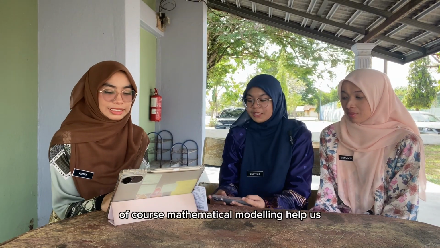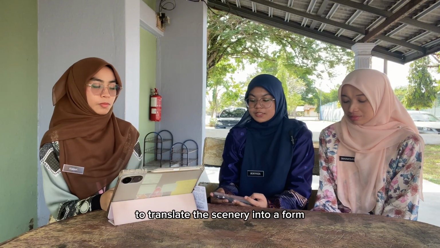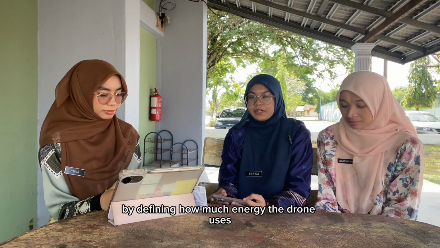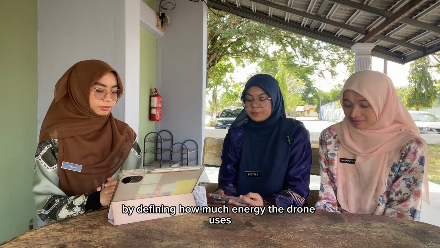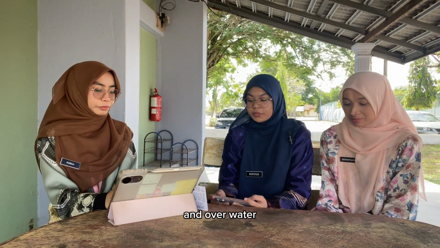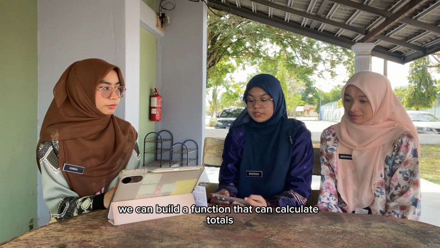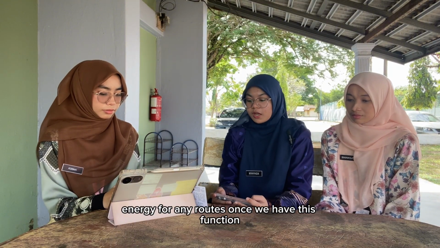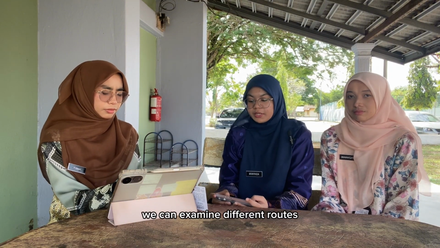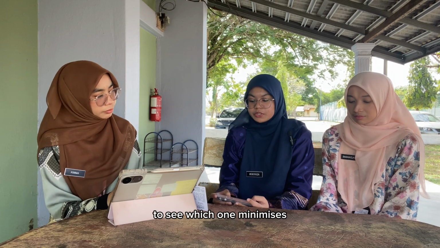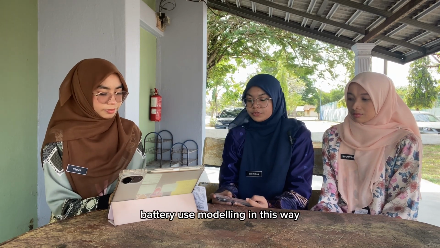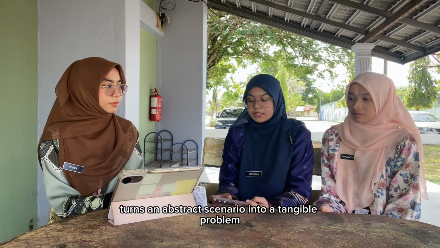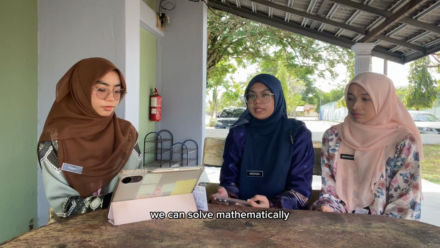Of course, mathematical modeling helps us to translate the scenario into a form we can analyze. By defining how much energy the drone uses per kilometer over land and over water, we can build a function that calculates total energy for any route. Once we have this function, we can examine different routes to see which one minimizes battery use. Modeling in this way turns an abstract scenario into a tangible problem we can solve mathematically.